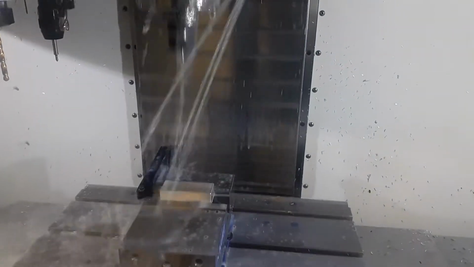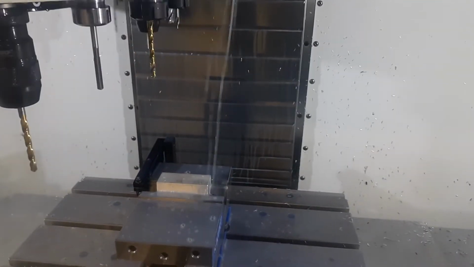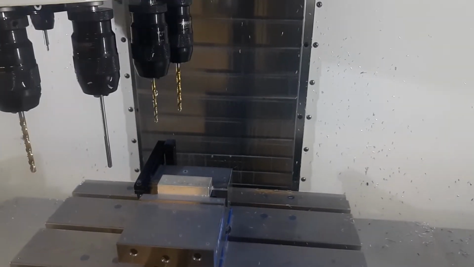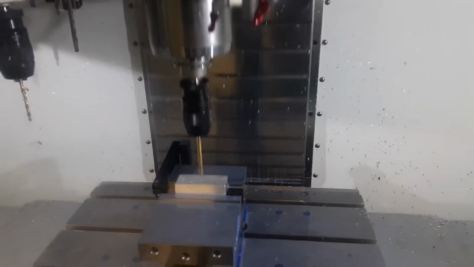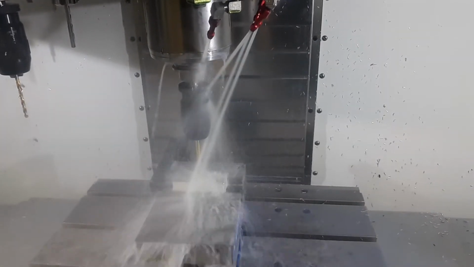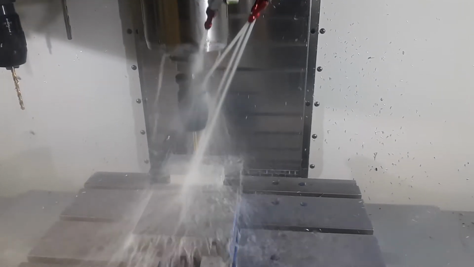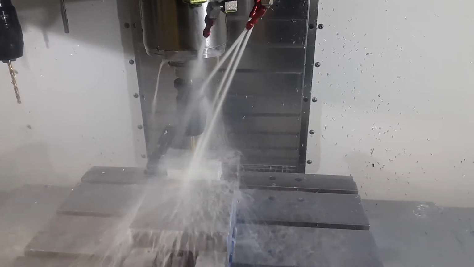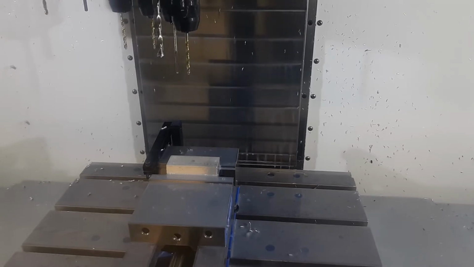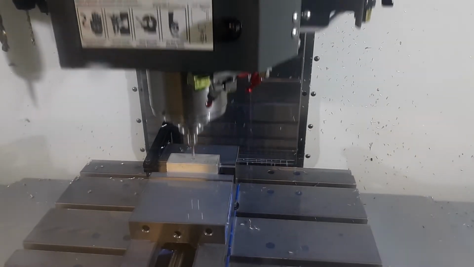For center drill, G81 simple drill cycle, then a drill with G83 pecking cycle. Just get it down to almost the depth of the pocket so that we can make it easier for the end mill to do its work. And here comes the end mill. Tool 10, or G13 circular pocket milling.